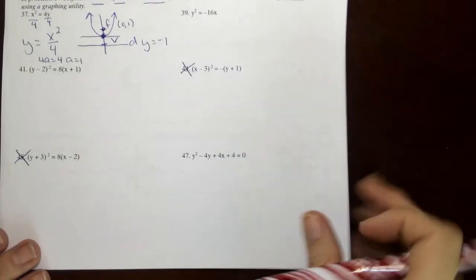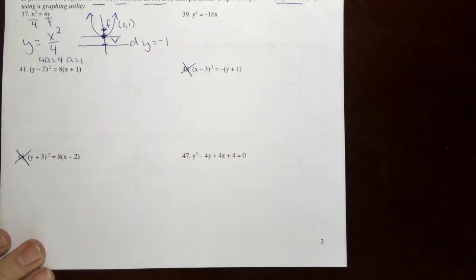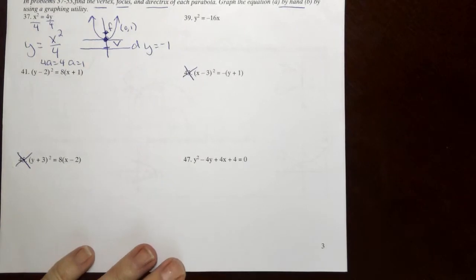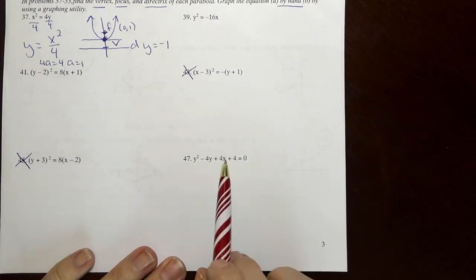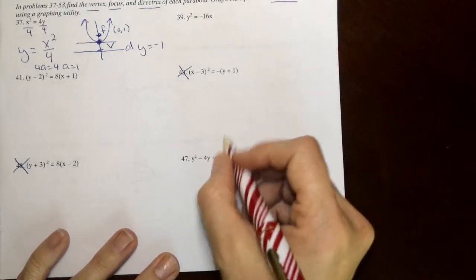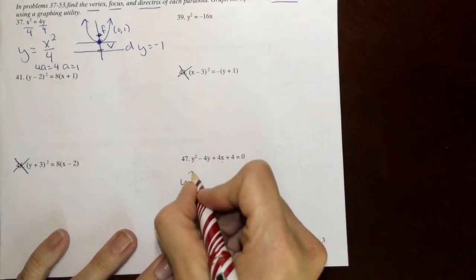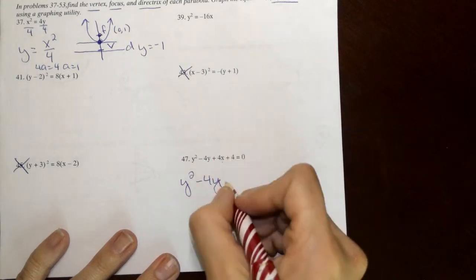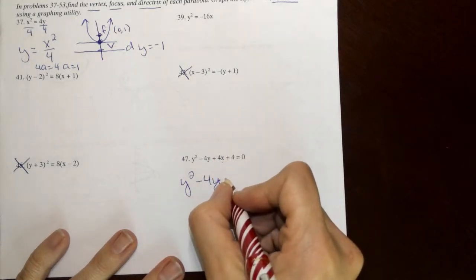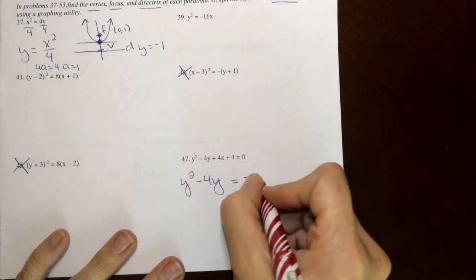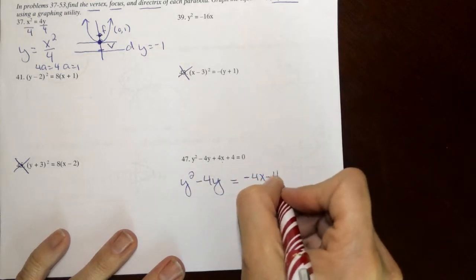Let's go look at 47, because 47 is kind of like the one that I did in example 7. So we're solving for the variable not squared. The variable not squared is x. So I'm going to move the x and the 4 to the other side. So if I'm going to move this over here, I get -4x minus 4.